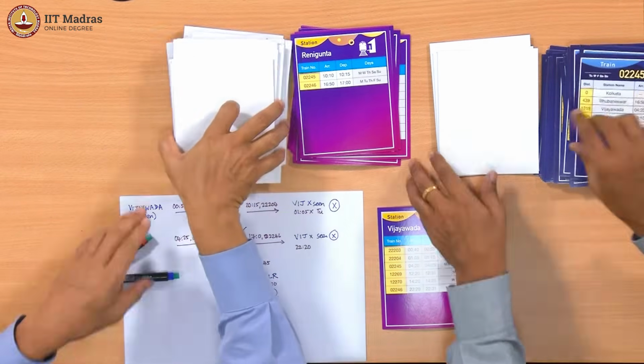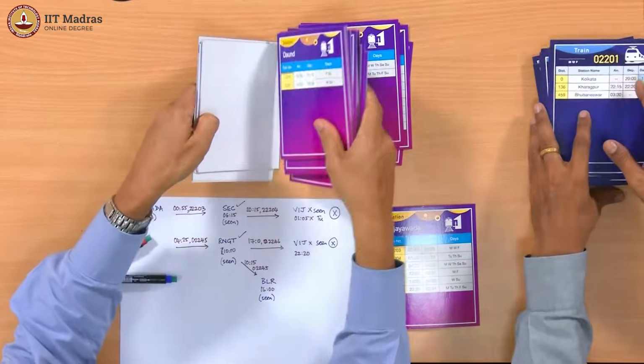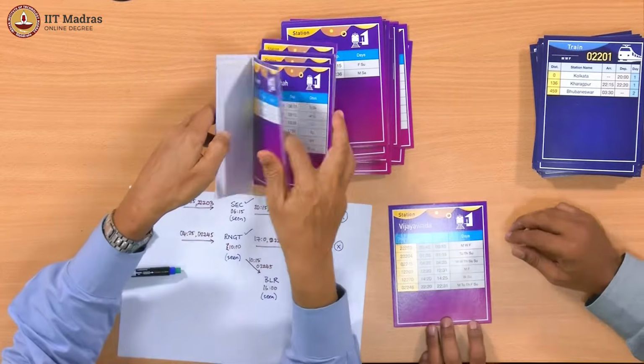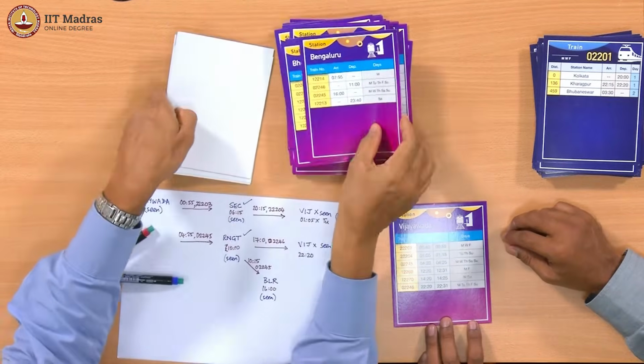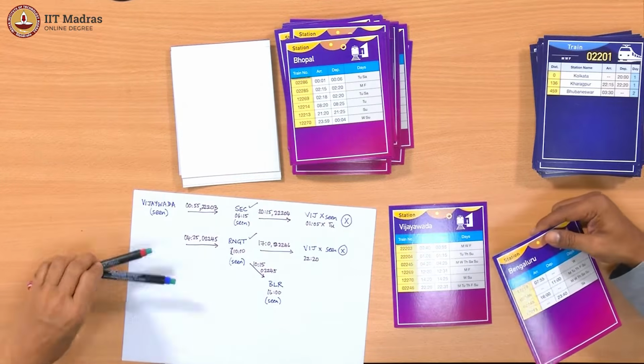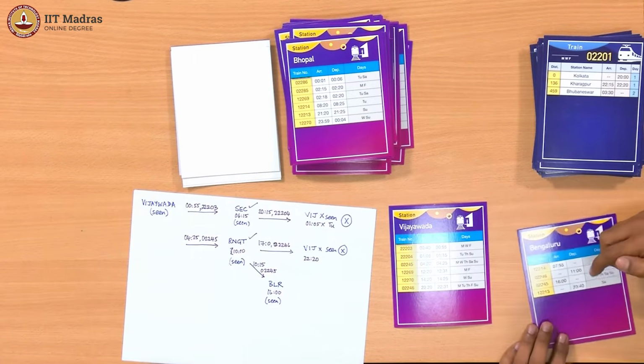So, now we go back. I'm done with this train. Now we have to look at Bengaluru. As we have decided, we will continue. Yes, we'll continue. So you are at 4 o'clock. You are now at Bangalore.